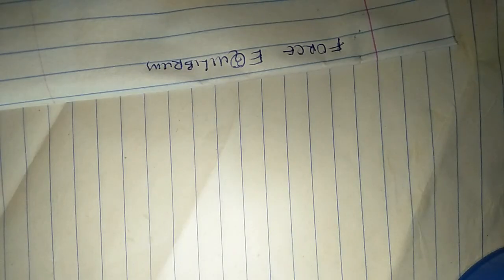So before we proceed, what do you understand by the term force? All right, we say force is the push or pull.